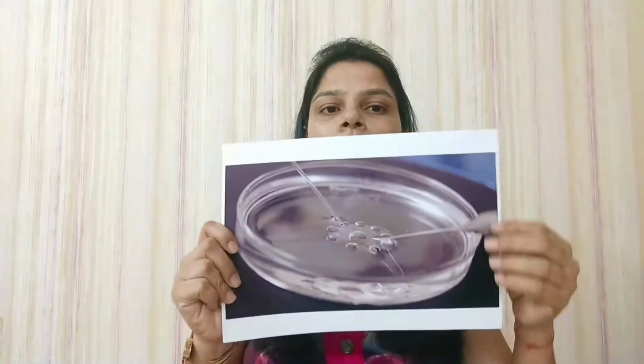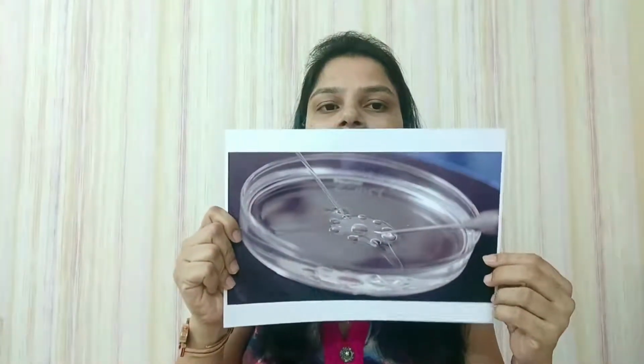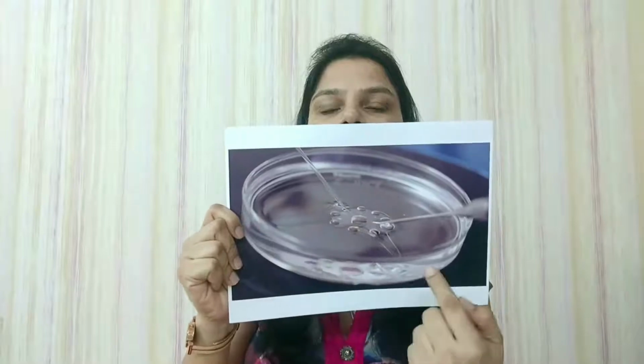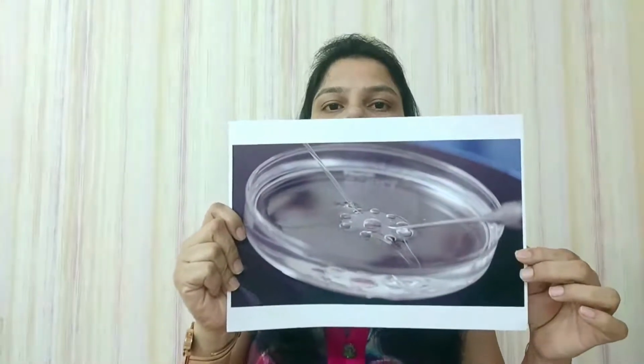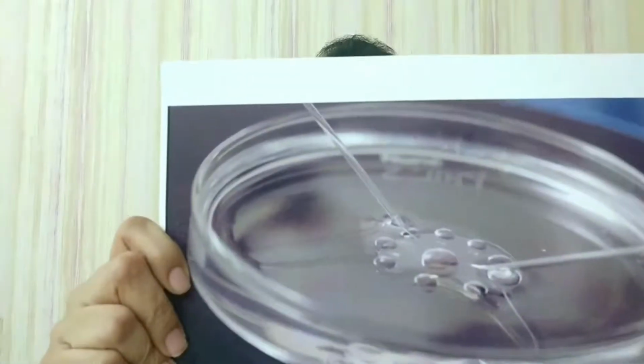So this is how a conventional IVF looks like. This is a petri dish in which these eggs and the sperms are kept together for fertilization.